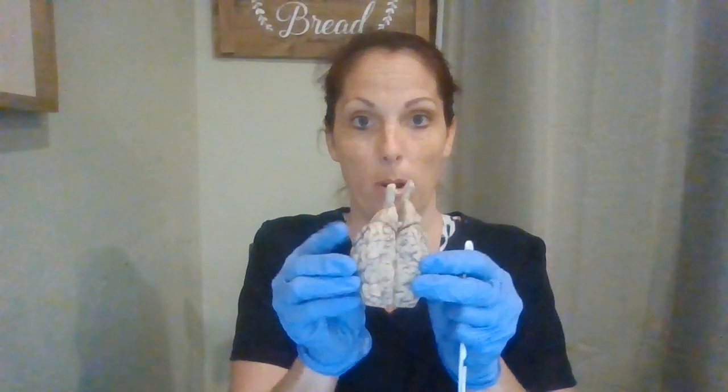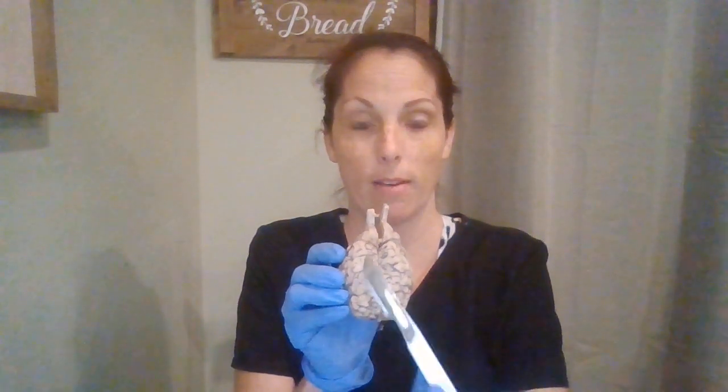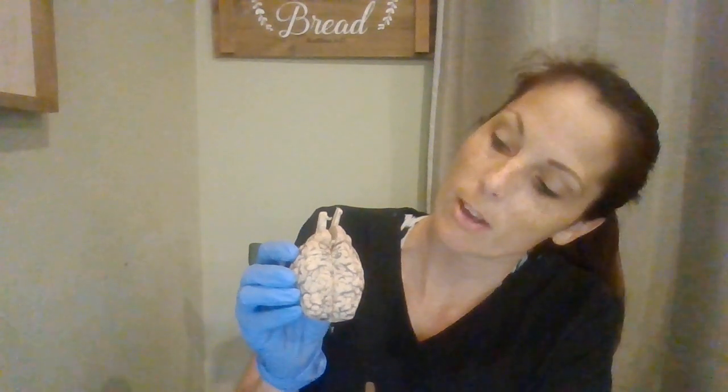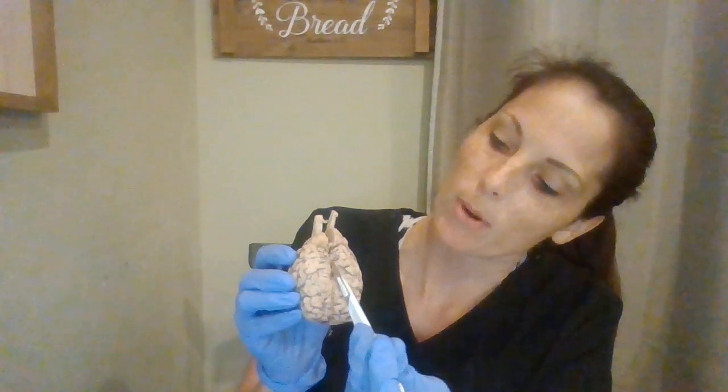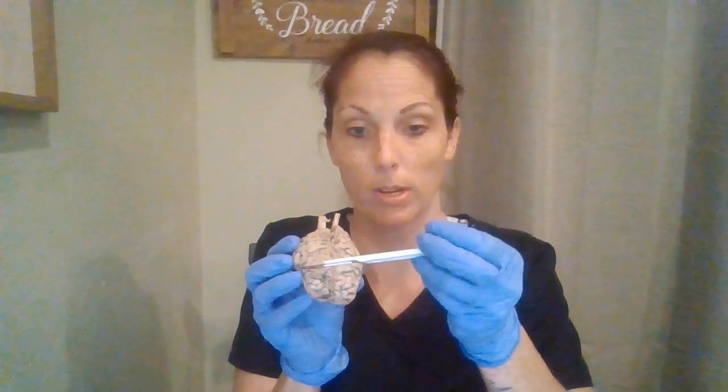I did forget to mention that when you have the full sheep brain, you have the right and the left hemispheres of the brain, which is separated by that longitudinal fissure there. So I am going to cut my coronal cut, like I said, which is going to be about right in there. I'll go ahead and do that.